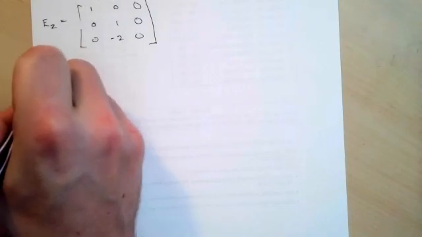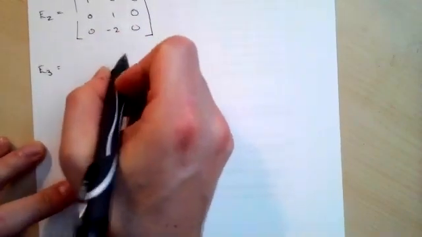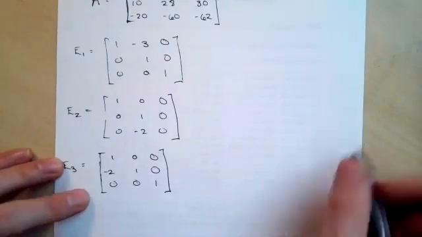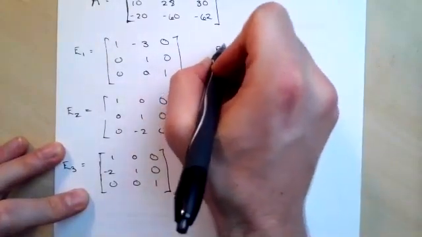The E3 we arrived at that helped us was 1, 0, 0, -2, 1, 0, 0, 0, 1. And then, of course, we had their inverses, E1 inverse.